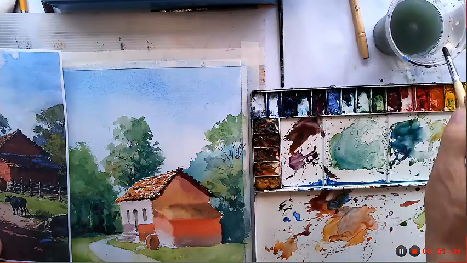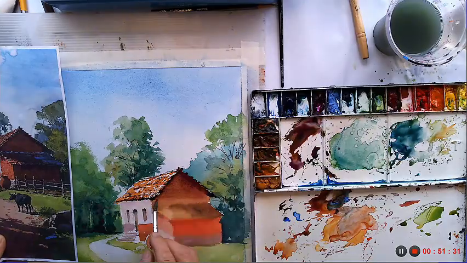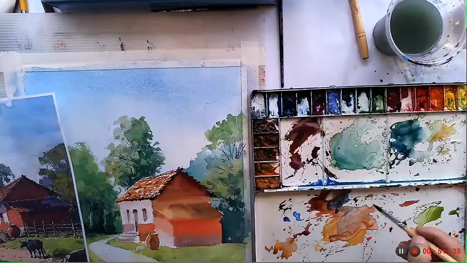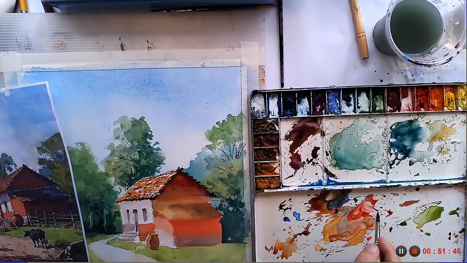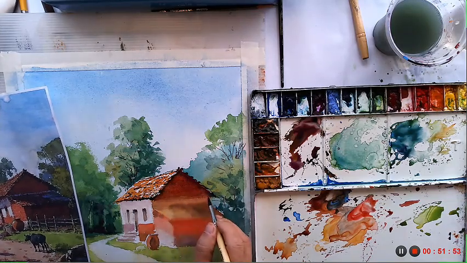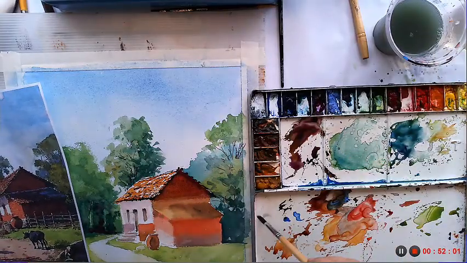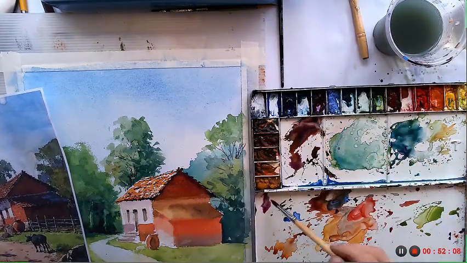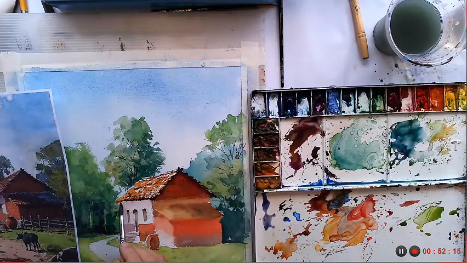I will add some purple here to strengthen it. And then this part, a little bit too much. This one I put a thin layer of this purple here.